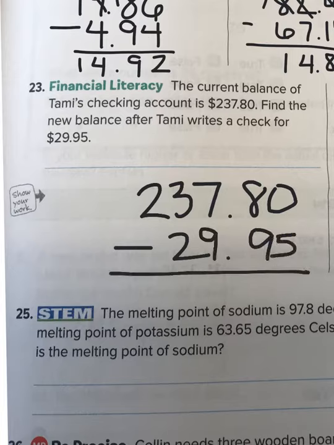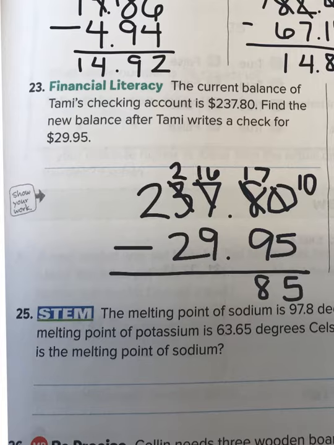Making sure we line up our decimal places. And then we want to subtract. So we need to borrow from our 8. And 10 minus 5 is 5. And then since we cannot take 9 away from 7, we need to again borrow. And then 17 minus 9 gives us 8. And then let's borrow from our 3. 16 minus 9 is 7. 2 minus 2 is 0. And you bring down our 2, which gives us $207.85 once we bring that decimal place down.